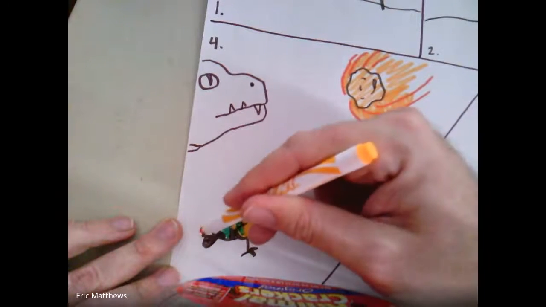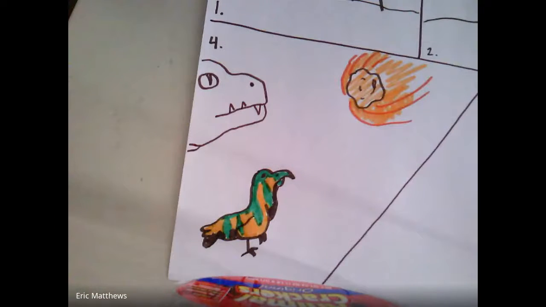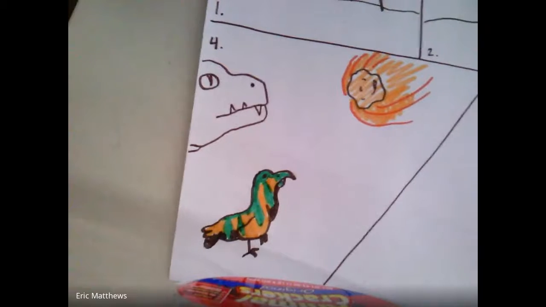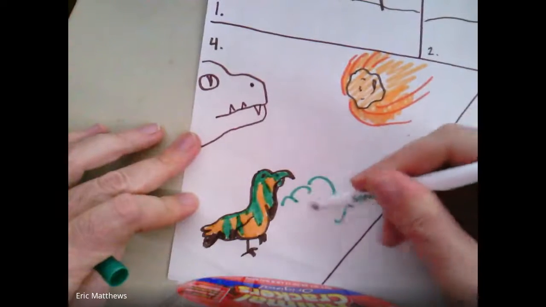Now he will be evolved to blend in with his environment. So now what I want to do is show that. So there's going to be some green plants around him.